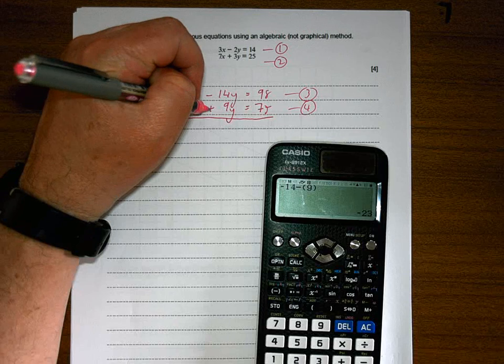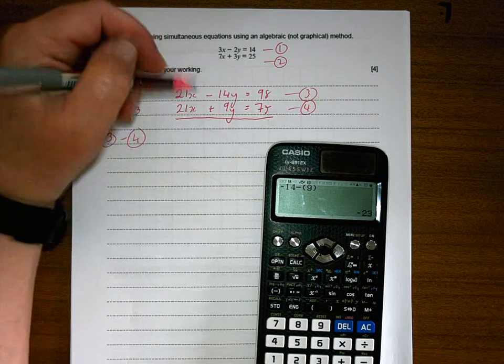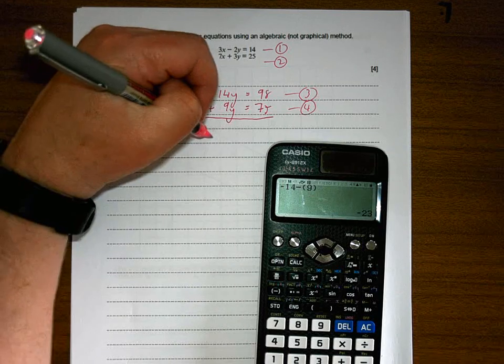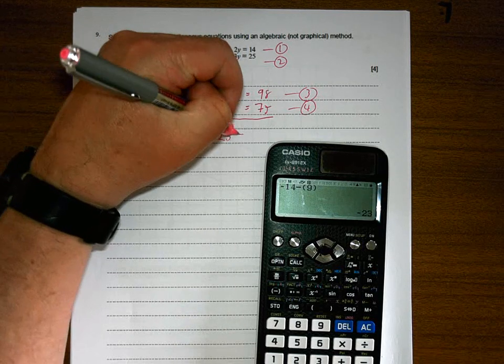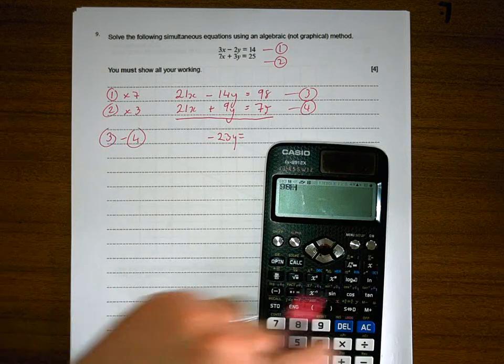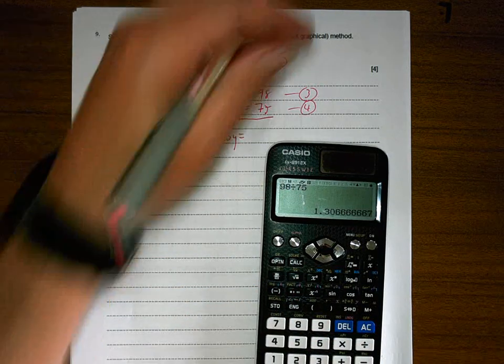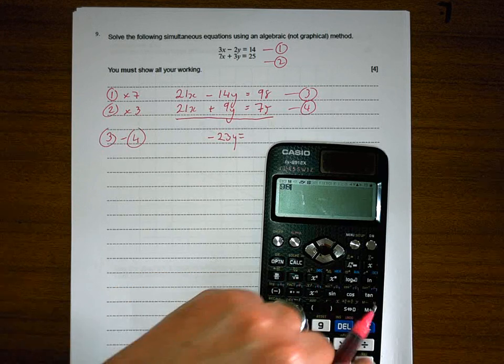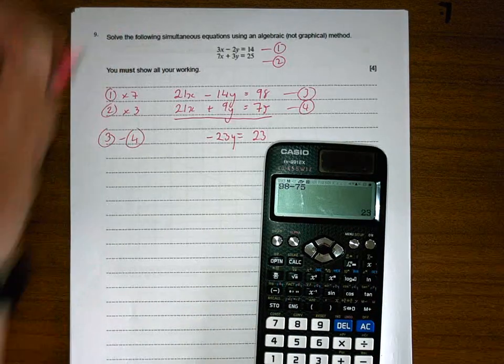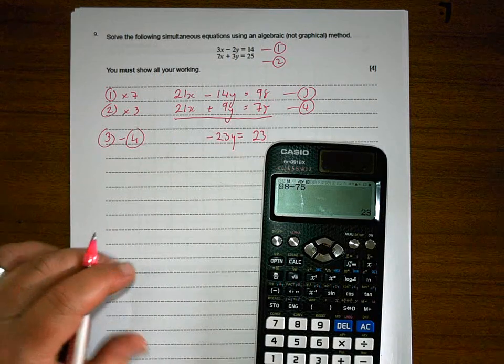So that's the same as minus 14 take away another 9. So you end up with minus 23y equals 98 take away 75. Oops. 98 take away 75 is 23. So we get minus 23y is 23.